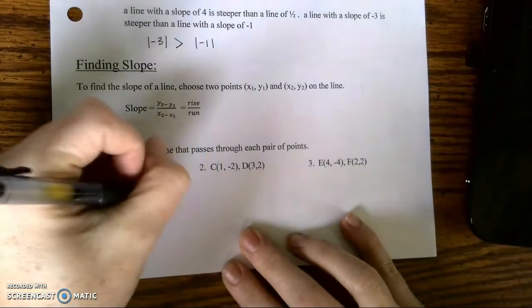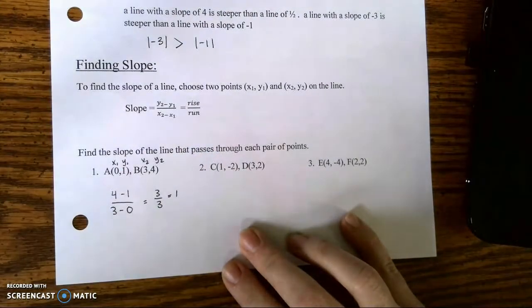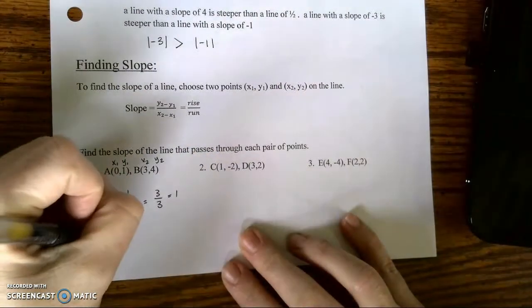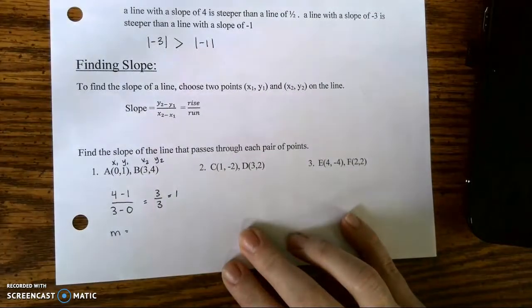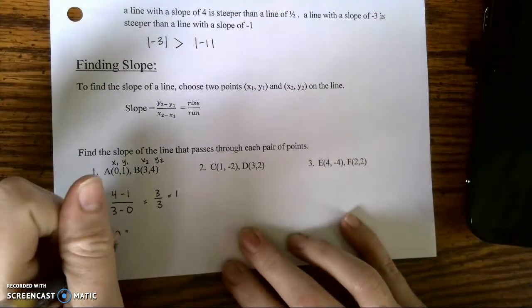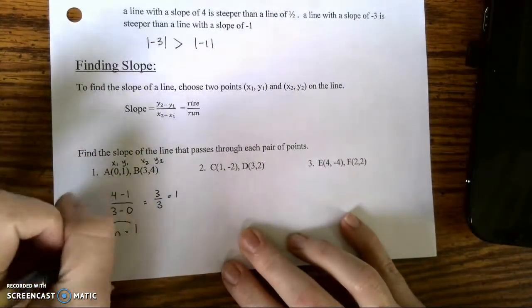So 3 divided by 3 means that we have a 1, and slope can be represented with the letter m. You will see more of that in your next video, so we're going to say that the slope equals 1.